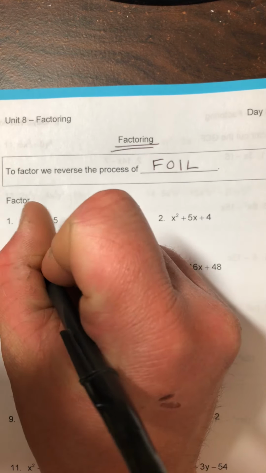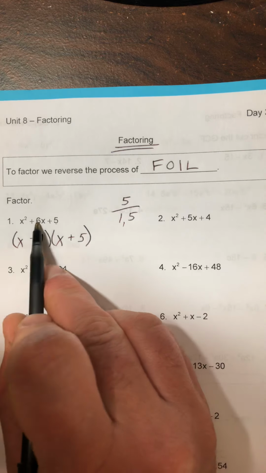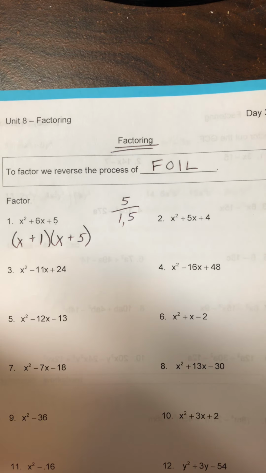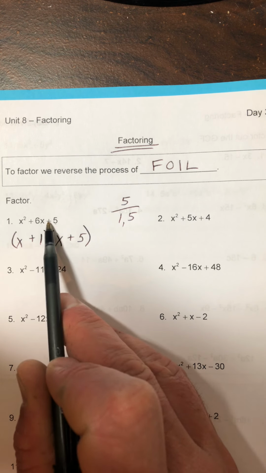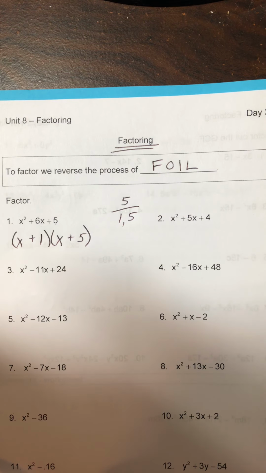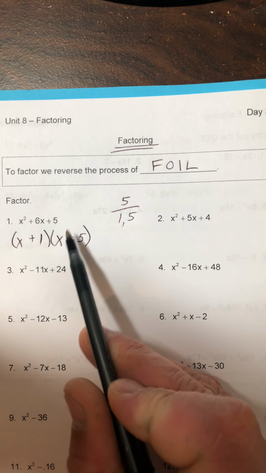All right, I know positive 1 plus a positive 5 gives me that positive 6. You actually just factored that out. All right, you could check this. FOIL all this out, you will get this back. Those are the same things written differently. All right, factoring doesn't change any value, just changes the way it looks.